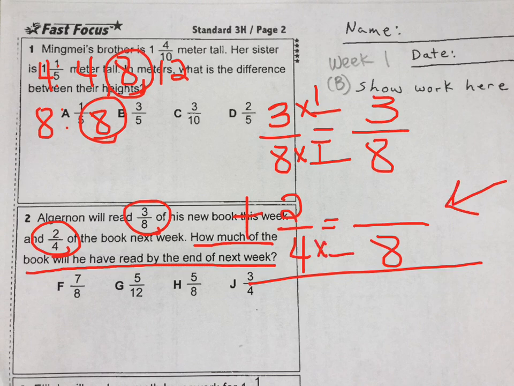4 times what equals 8? 2 times what gives you the number. Okay, so 4 times 2 equals 8. So multiply by 2 up here. That will give you your numerator. Add them together. And that'll give you your answer.